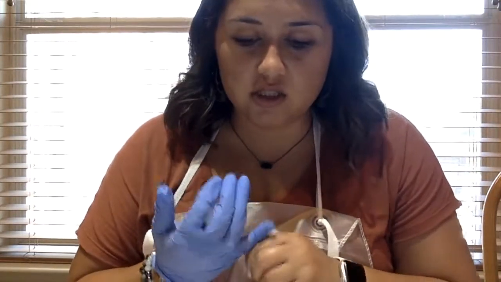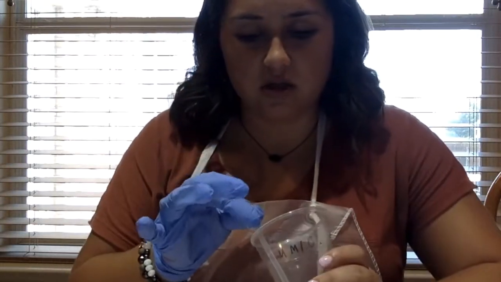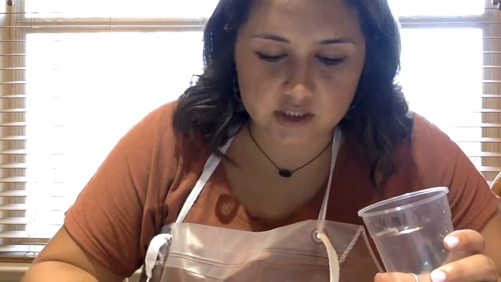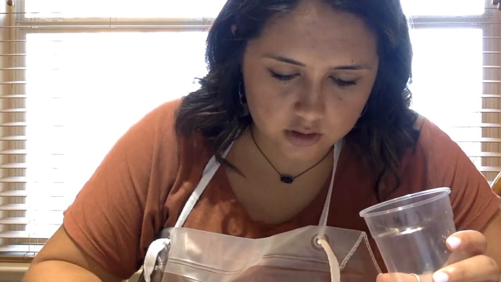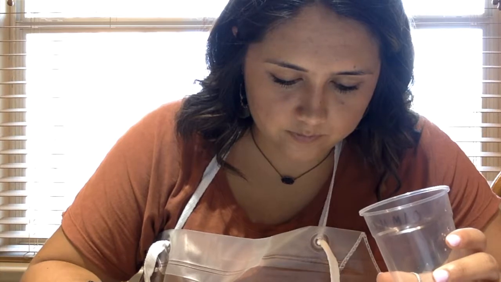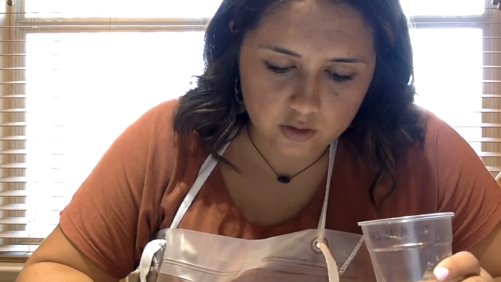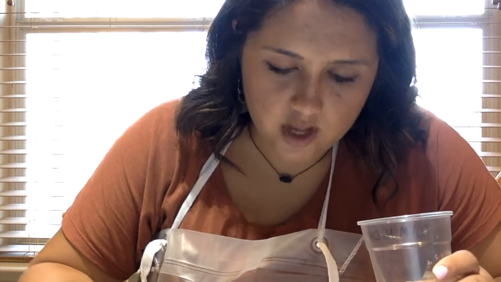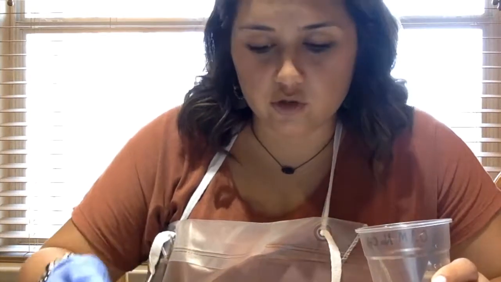It's almost clear. So now I will be doing the second part of activity 2, where I am adding the drops of sodium hydroxide. So for the second row, I will be adding 1 drop to each well. And then the third row, I'll be adding 2 drops. And then I will keep adding more drops the greater the row. So the fourth one, I'll have 3 drops.